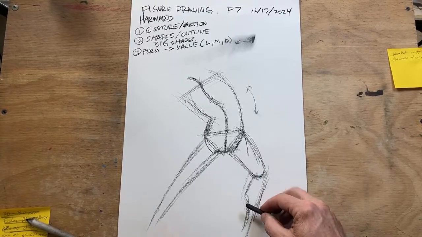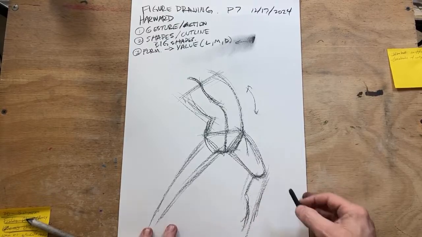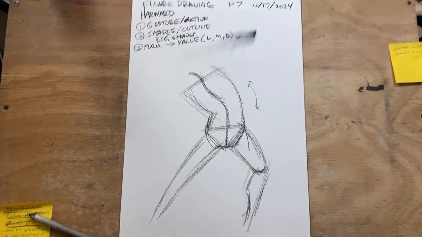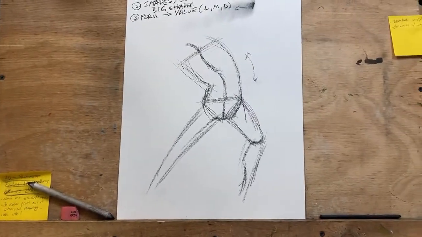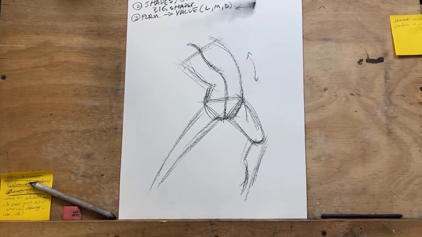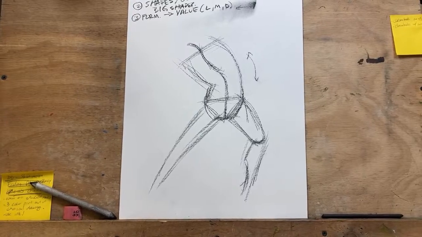We'll get to the feet in a little bit. Well, let's get to that foot right now, actually. I'm gonna bring that down there like that. Okay, now I want to pay attention to the feet, and I'm going, his right foot is a little bit higher than the left foot.